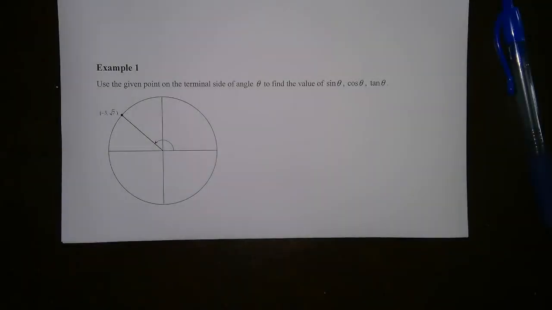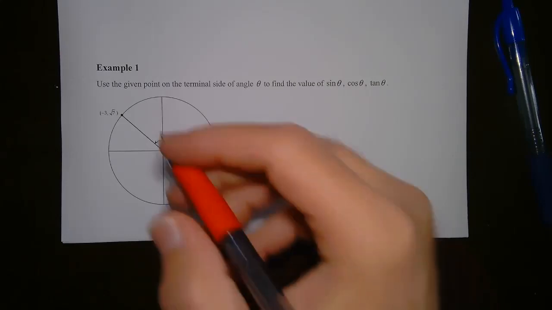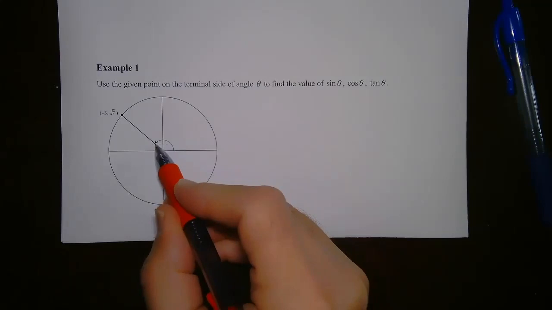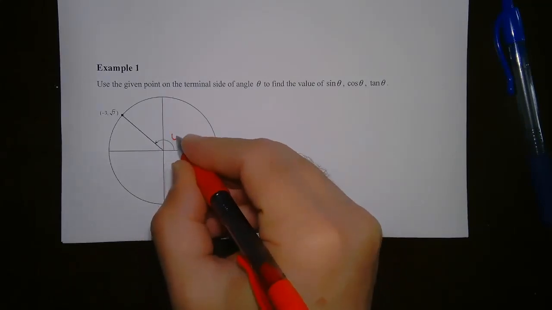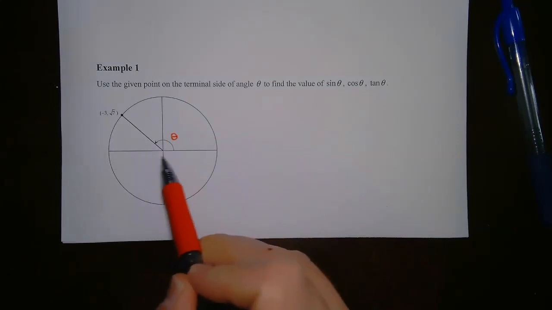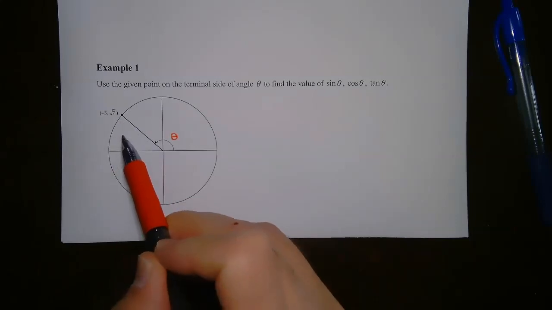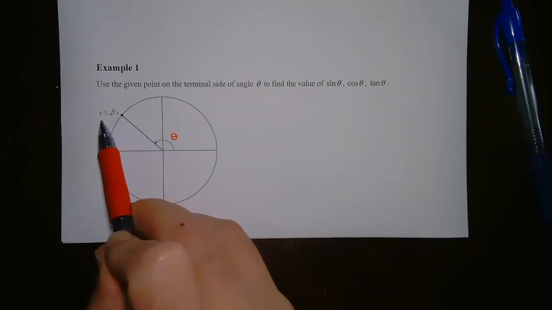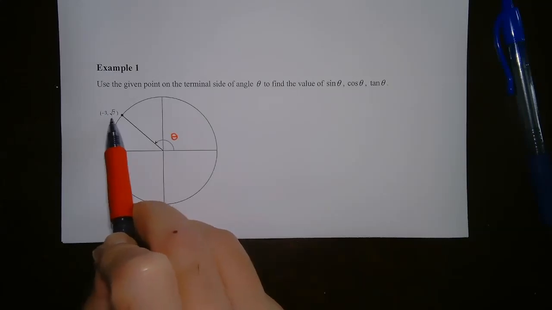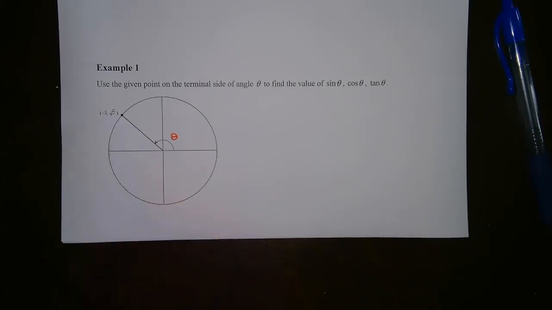For example number 1, use the given point, which has an x and a y coordinate, on the terminal side of angle theta to find the values of sine theta, cosine theta, and also tan theta. Here, this is my angle of rotation. The angle puts the point into the second quadrant, the upper left quadrant. What do we know about this quadrant? Our x's are negative and our y is positive. Even if I didn't give you the point, you would know that x has to be negative and y has to be positive.